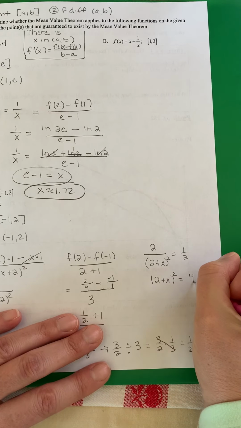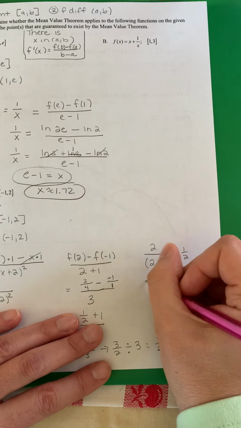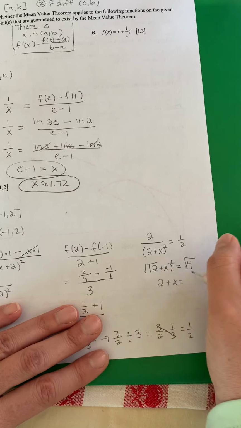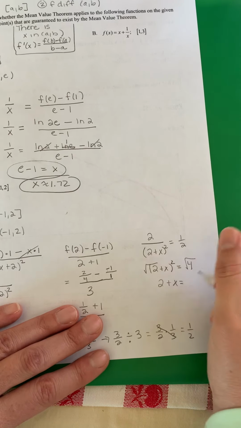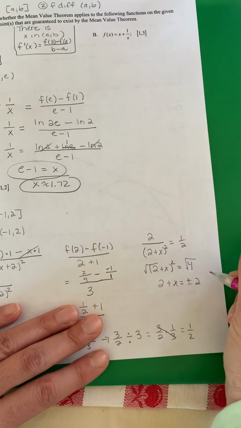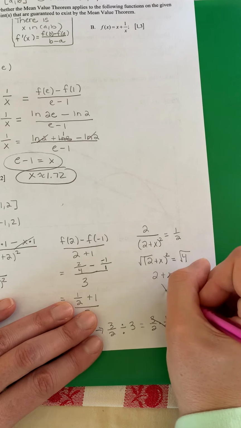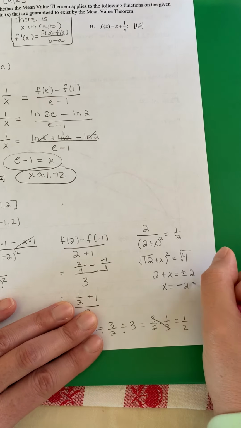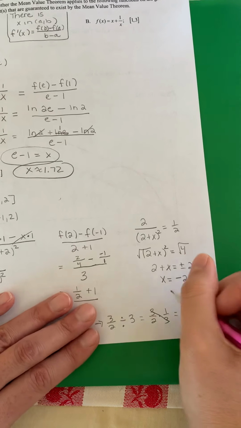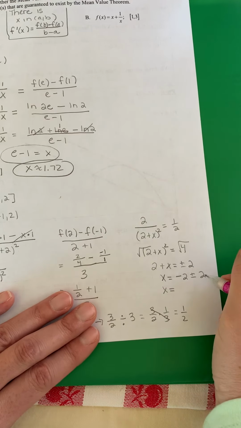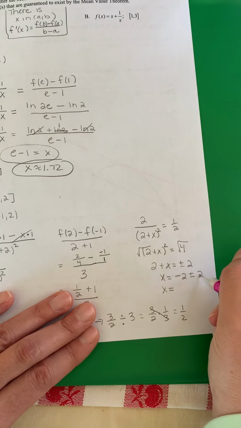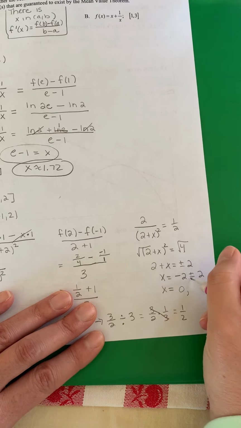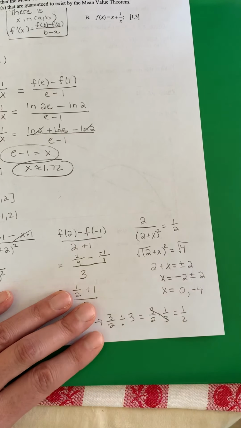Okay, I want to take the square root of both sides. So I'm going to get 2 plus x. Okay, make sure here you do plus and minus when you take the square root of 4. So I'm going to get x is equal to, if I move this over, -2 plus or minus 2. So I'll get 2 potential values. So -2 plus 2, I get the value of 0. And then -2 minus 2, I get -4.